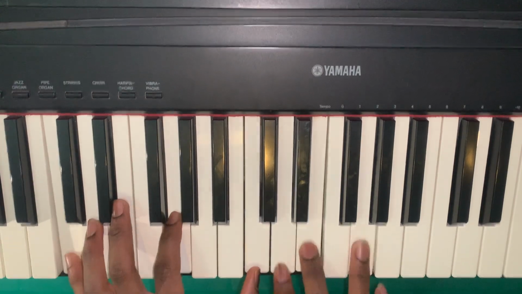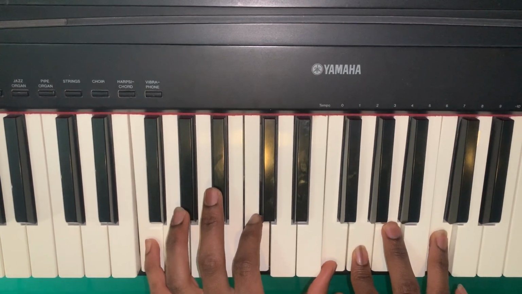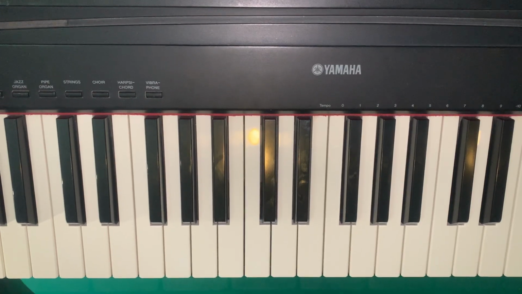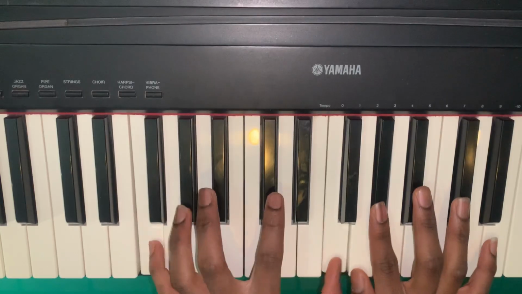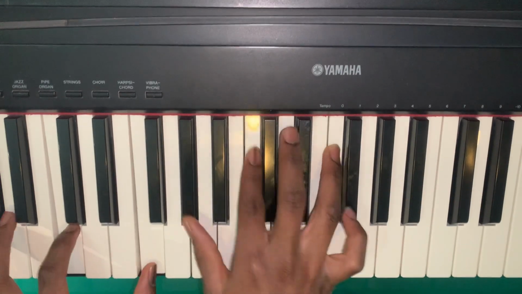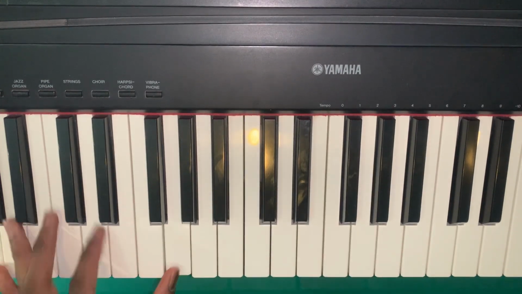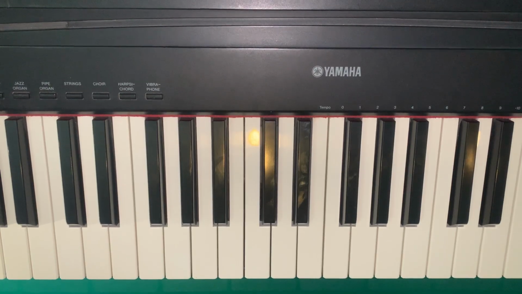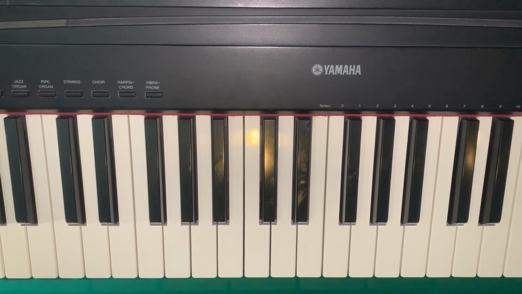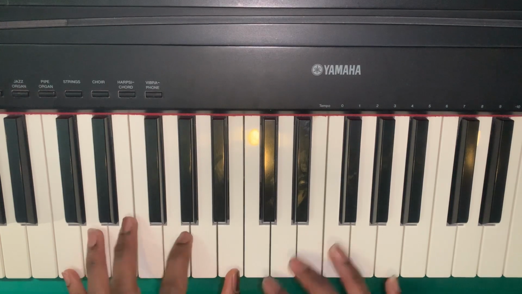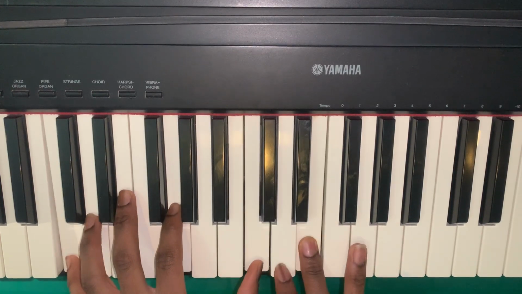So we're doing a breakdown of dominant chords, diminished chords, and this lick, and how you can apply them in simple songs and progressions. So let's dive right into it. First of all, I'm taking the dominant chord.